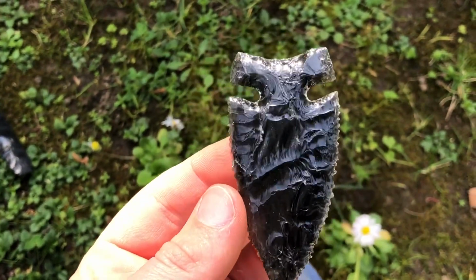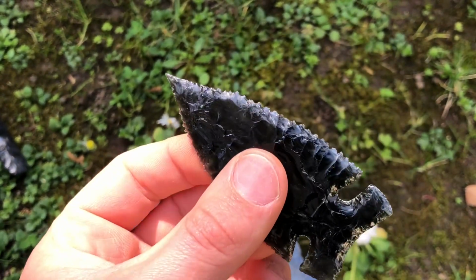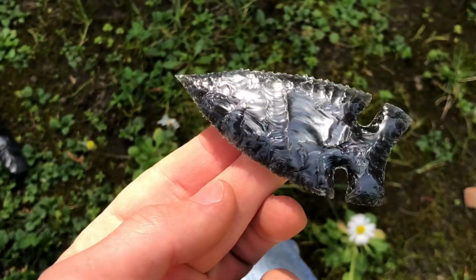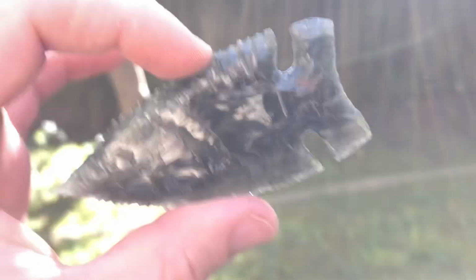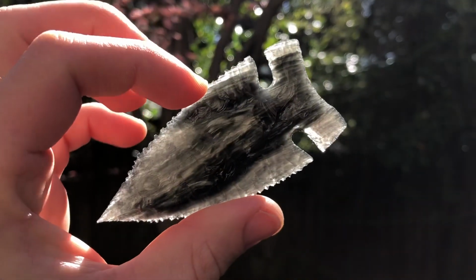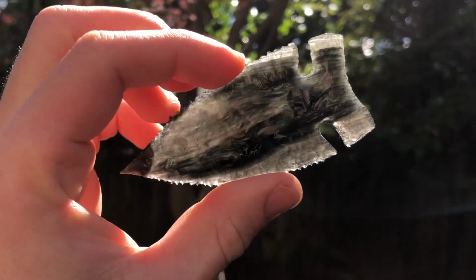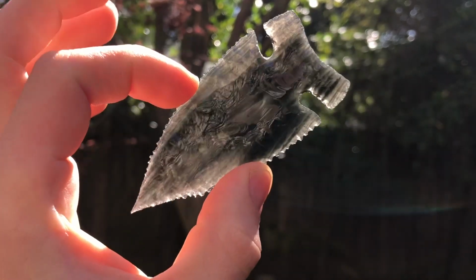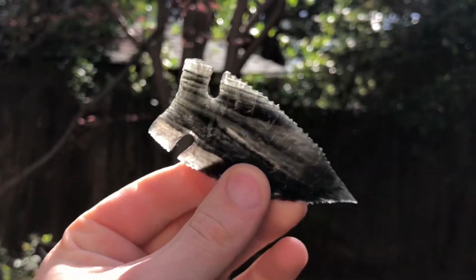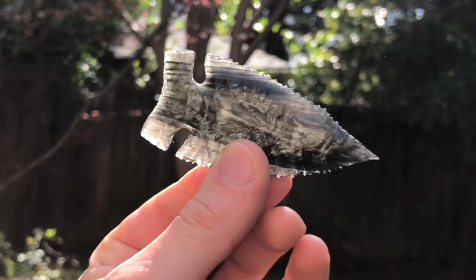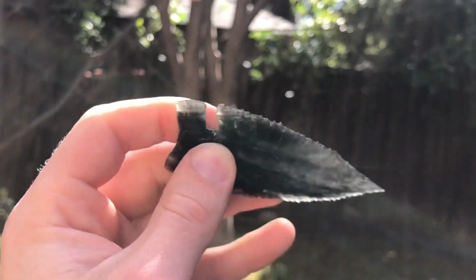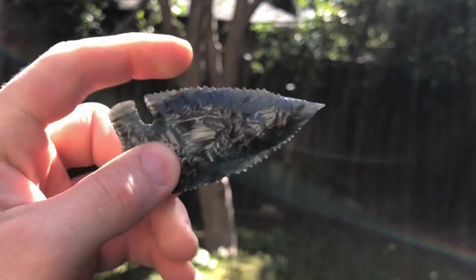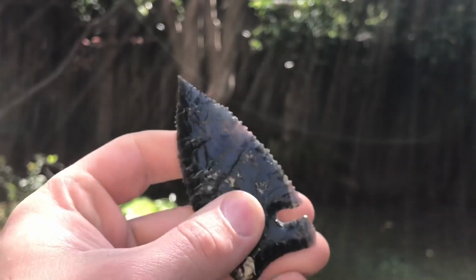Some of those northerns are very, very eccentric and well made. These are punch notched, and most of the working on this is direct percussion.